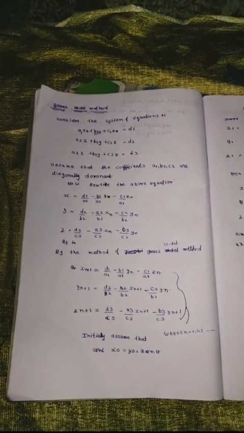Today I am going to explain the Gauss-Seidel method, and I am going to solve a problem on it. Let us know about the Gauss-Seidel method. In numerical linear algebra, the Gauss-Seidel method is also known as the Liebmann method or the method of successive displacement. It is an alternative method used to solve a system of linear equations.